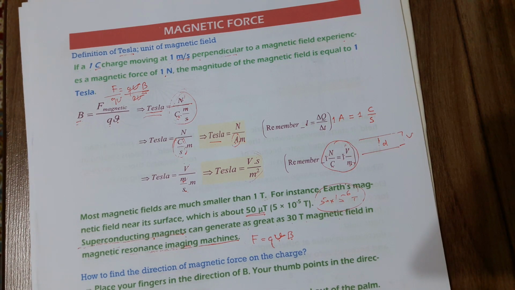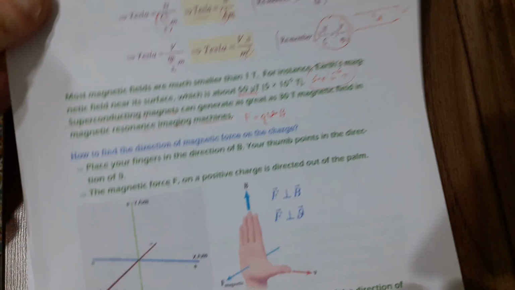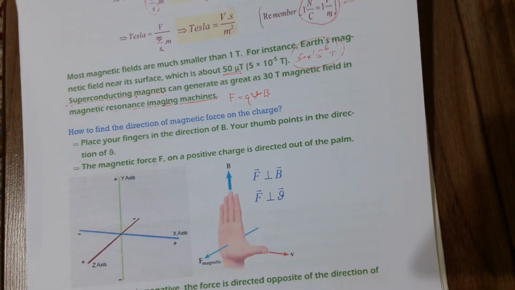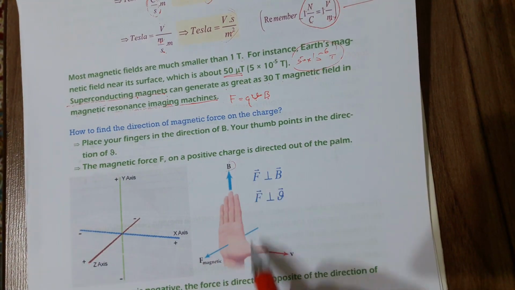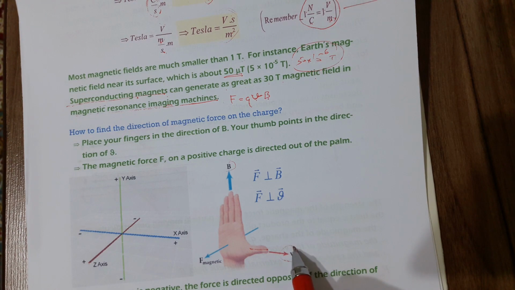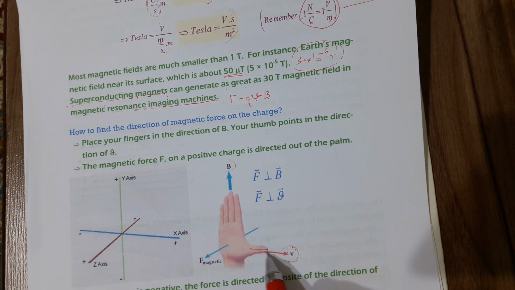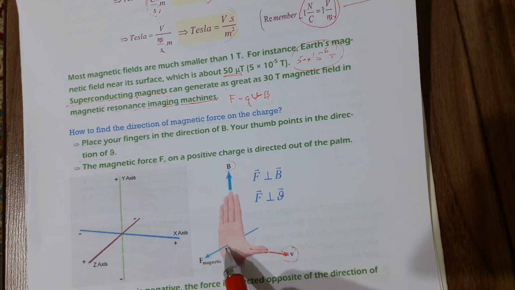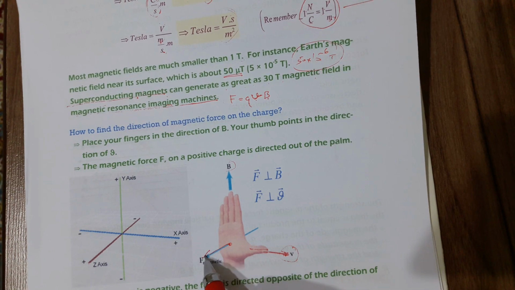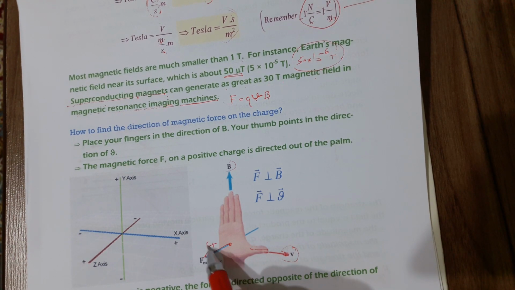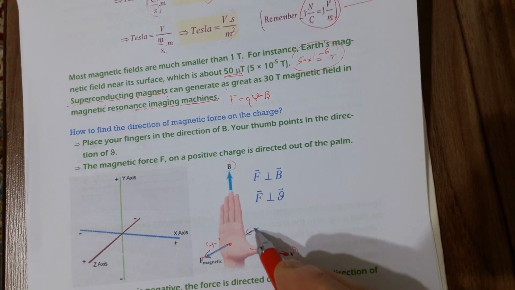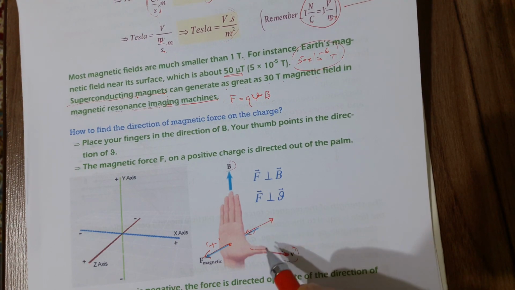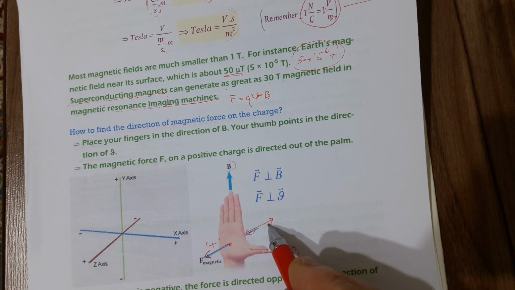We are going to use the right hand rule again. In the right hand rule, four fingers will point in the direction of the magnetic field. The thumb will show the direction of the motion of the particle, the direction of the velocity vector, and the palm will point the force acting on a positive charge. However, if the charge is not positive, if it is an electron, a negative charge, then the opposite of your palm will show the force acting on the charged particle.